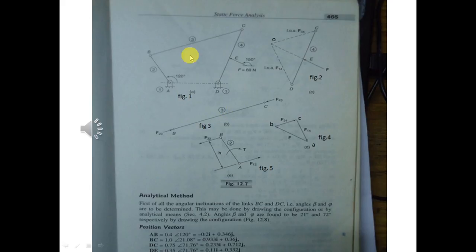So this is link 3 we have isolated, this is link 4 we have isolated, and this is link 2, that is AB, we isolated. You call this a free body diagram. After studying how the forces are acting, we will be able to understand how to maintain the equilibrium conditions.